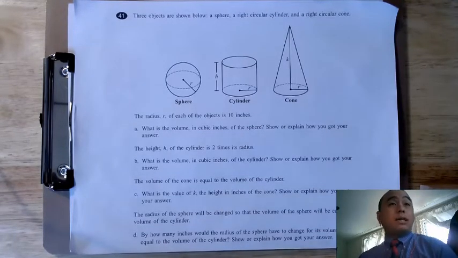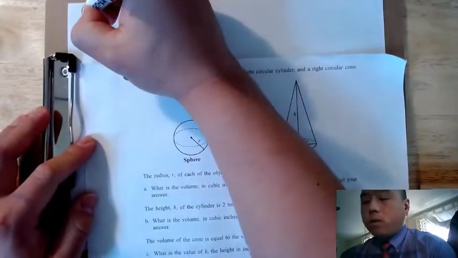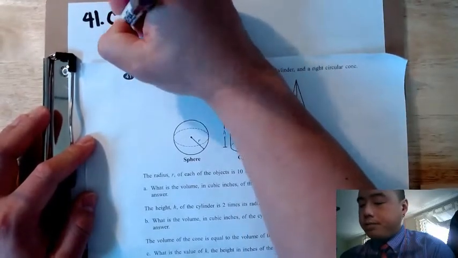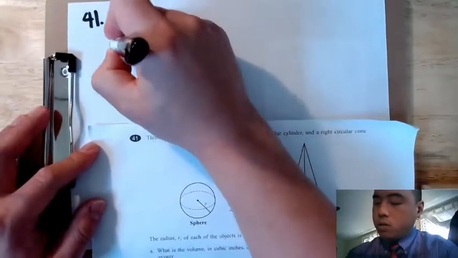So let's write down what we're doing. First of all, we are working with problem 41. Can you see it? Perfect. Problem 41, part C. We're working for the volume of the cone. So let's just draw a cone.